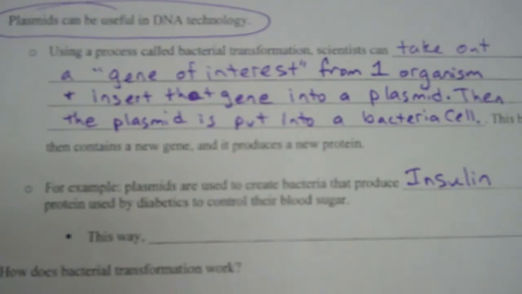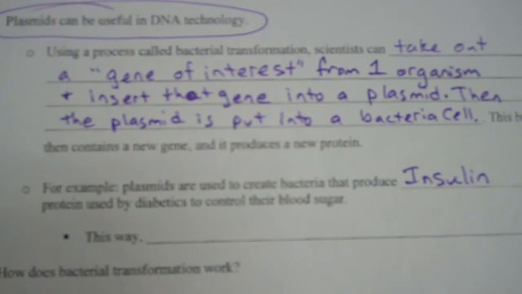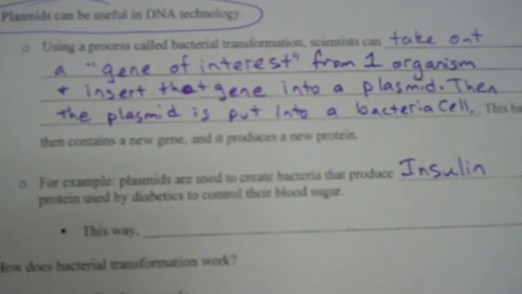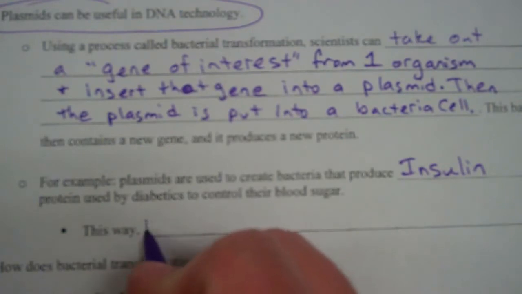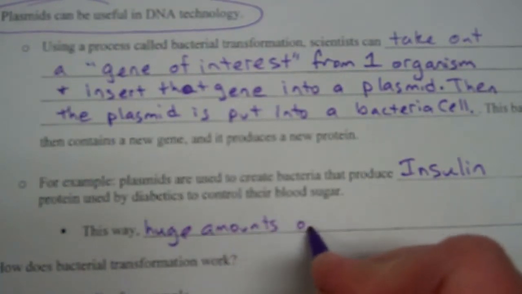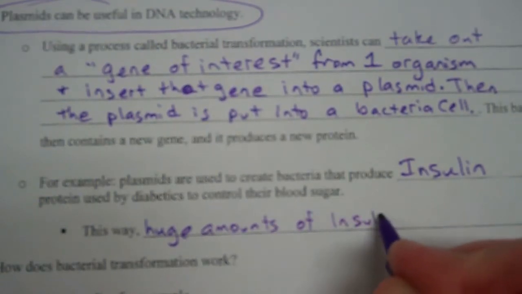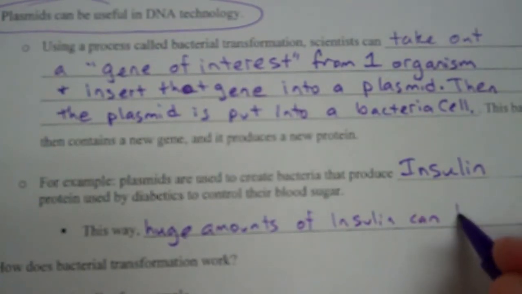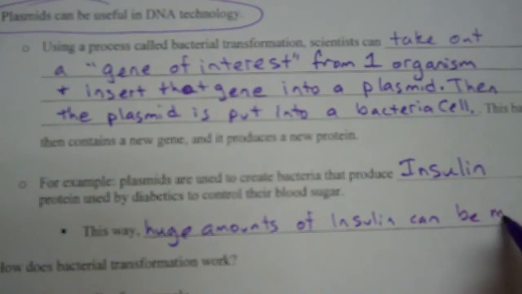Definitely a common medicine taken by many, many people. All right, so let's move on. This way, huge amounts of human insulin can be made. All right, and that is how we get our insulin now.